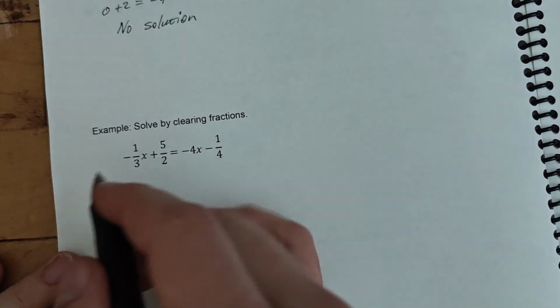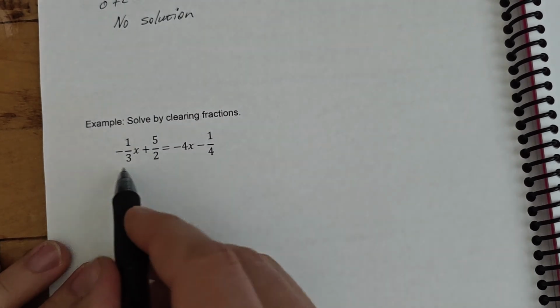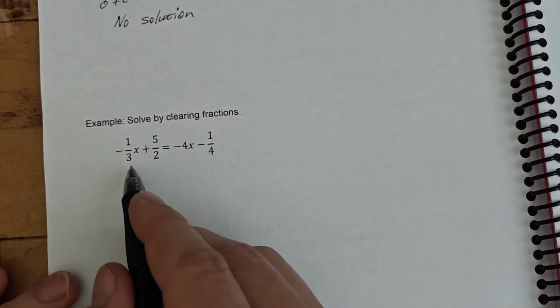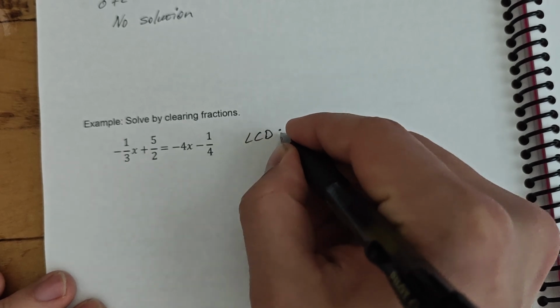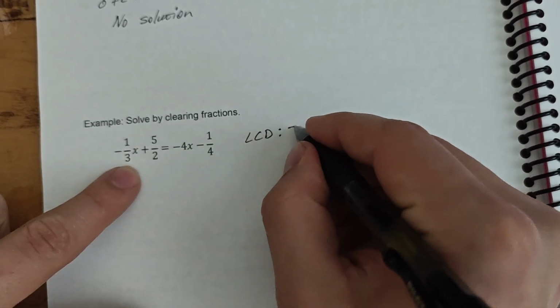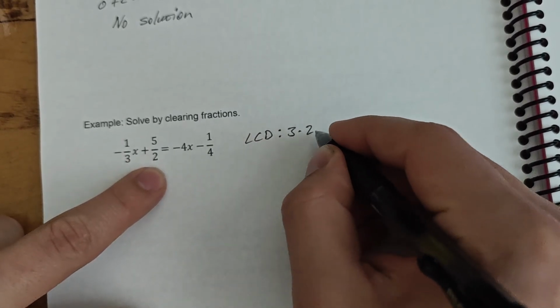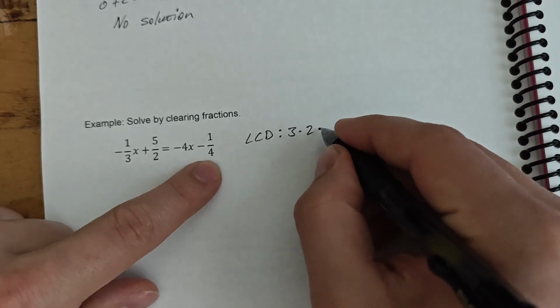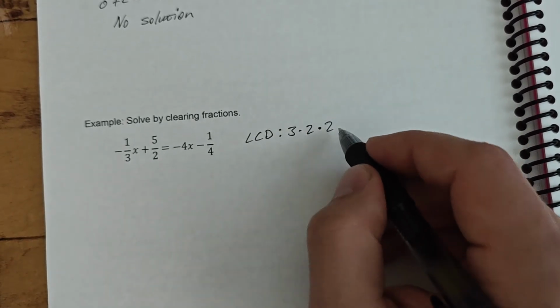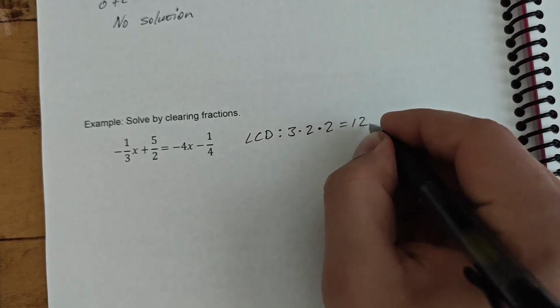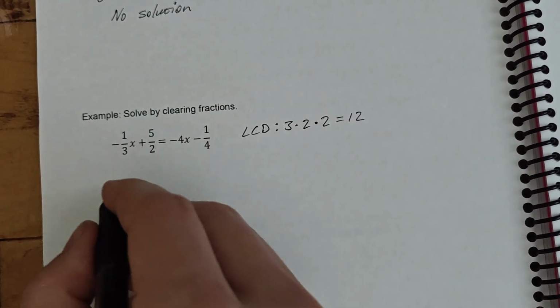Clearing fractions. To clear fractions, to get rid of all the fractions in here, you need to multiply by the least common denominator. Least common denominator in here has to have a 3 in it, has to have a 2 in it, has to have a 4 in it, but 4 is 2 times 2, so the least common denominator is 3 times 2 times 2, or 12. Multiply everything by the least common denominator.